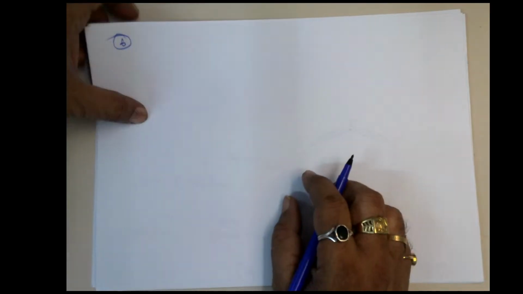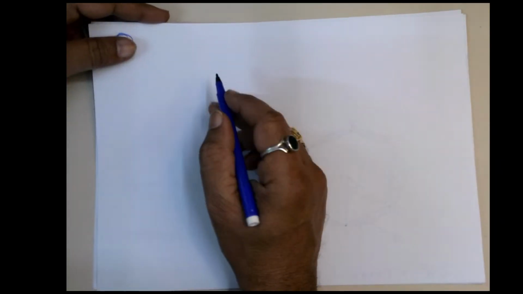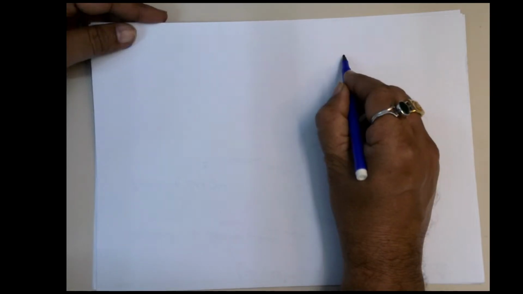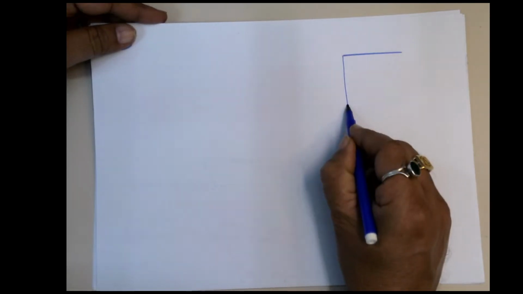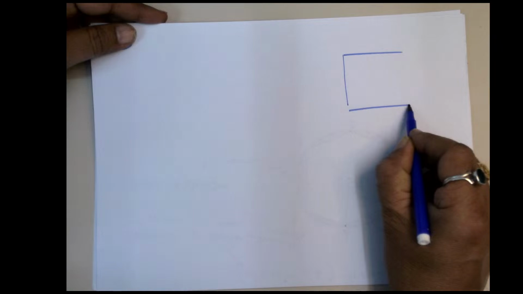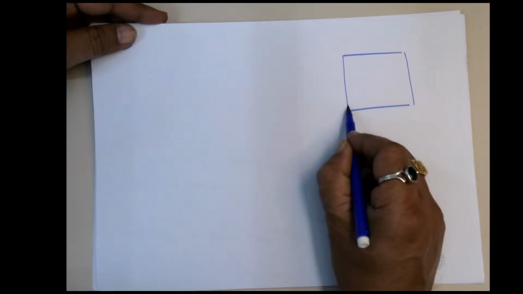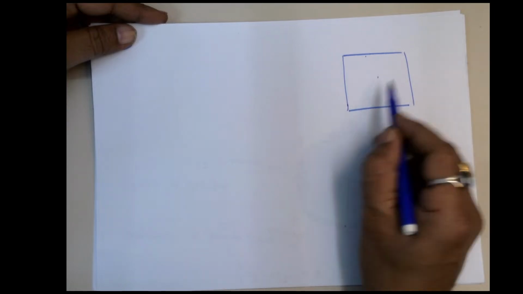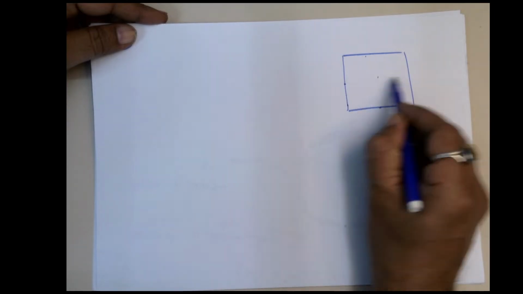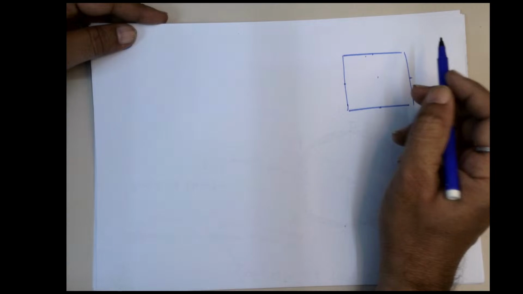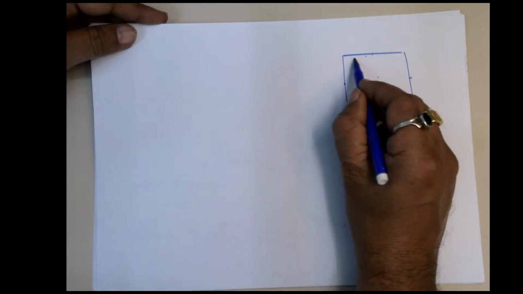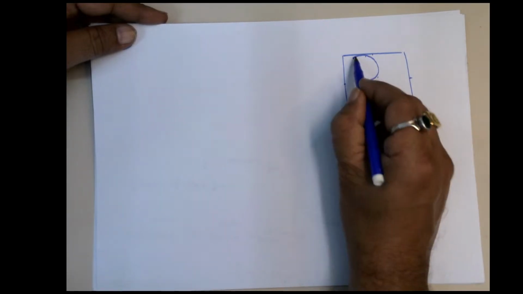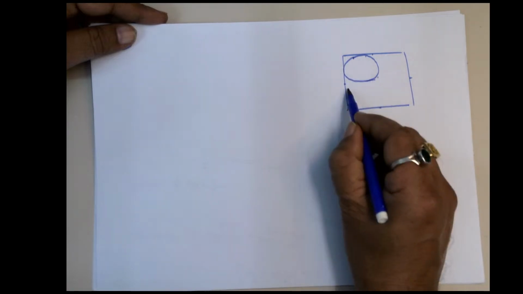Find the area of shaded region in the given figure. So let us consider a square. You have four circles like this.